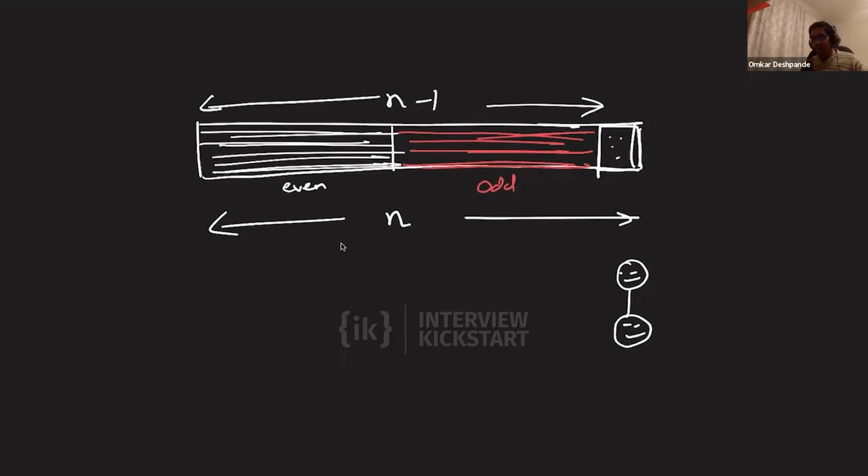Now the rightmost element here could be even or it could be odd. Or in terms of colors, it could be a red or it could be white. If it's red, then there's nothing for me to do because then it just means I have extended the red region and I'm done. But if it's not red, if it's white, then I need to make sure that I can adjust these elements so that the white region is contiguous on the left and the red region is contiguous on the right.